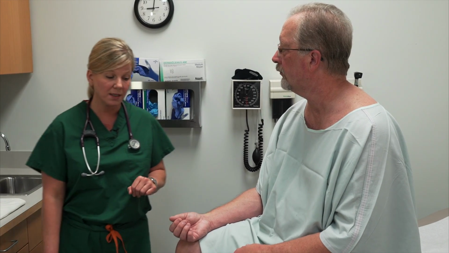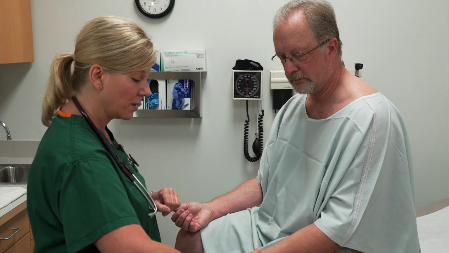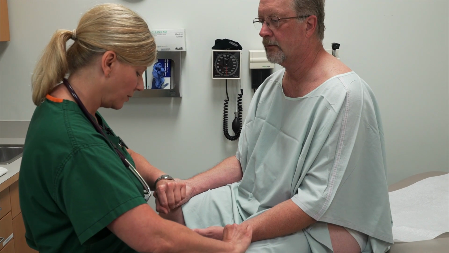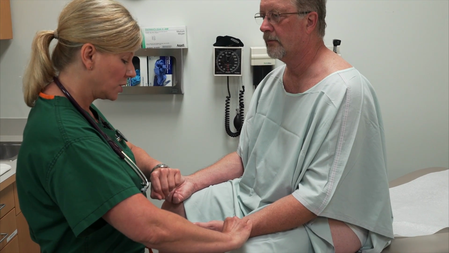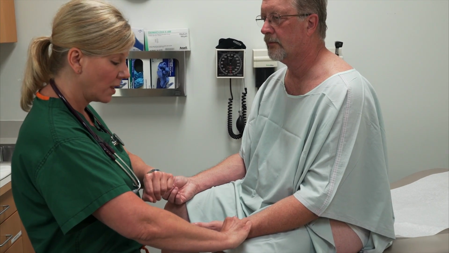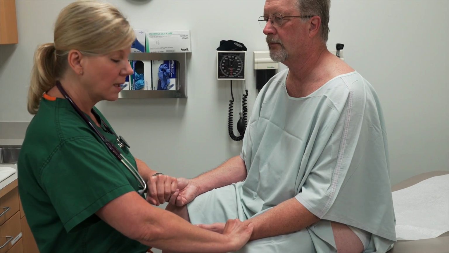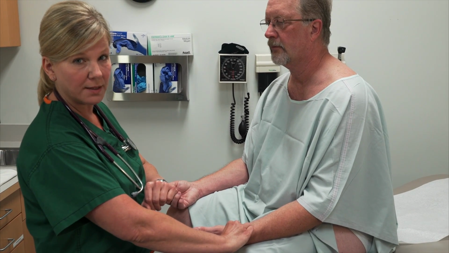We will then assess the other pulse, as we want to make sure that the pulses are equal bilaterally. We're not only checking the rate, we're checking the rhythm, the intensity, and if they feel symmetrical on both sides. I don't usually tell the patient that I'm changing my focus to their respirations because I don't want them to take deep breaths or alter the rate or depth of their breathing while I count the respirations.